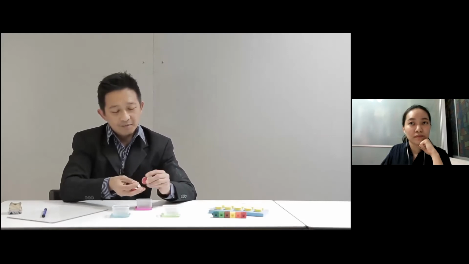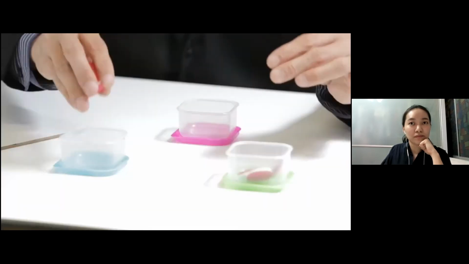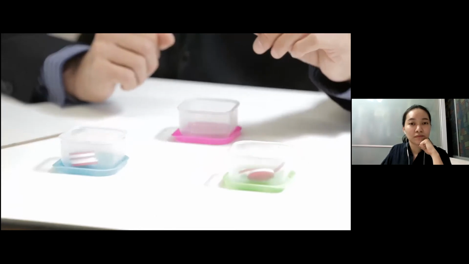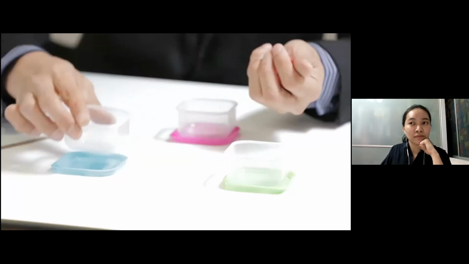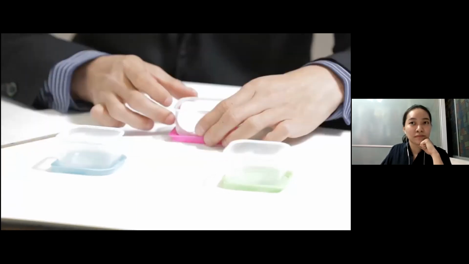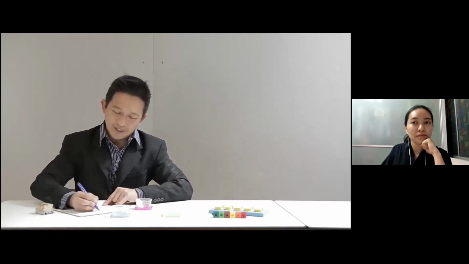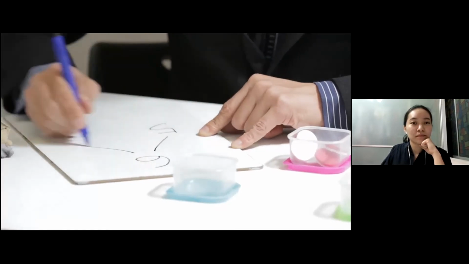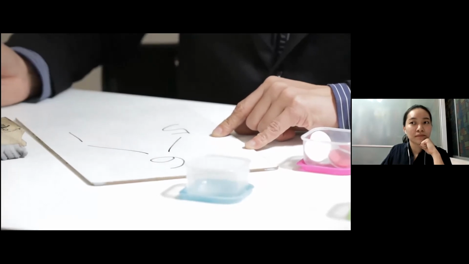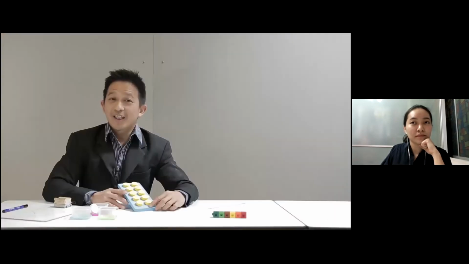And they continue to explore. And after a while, they begin to realize that 6 can also be 3 and 3. 6 is 3 and 3. 3 and 3 makes 6. So after a while, they begin to represent what they are doing using symbols. So they'll begin to write 6 is 5 and 1. 5 and 1 makes 6.